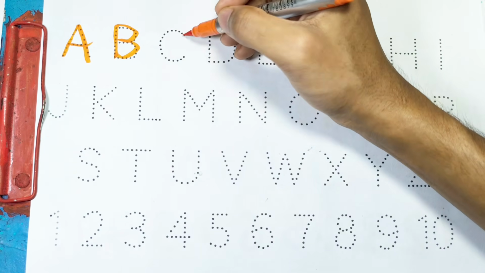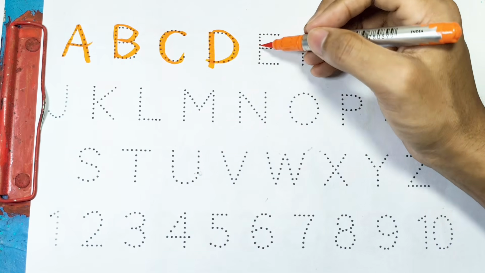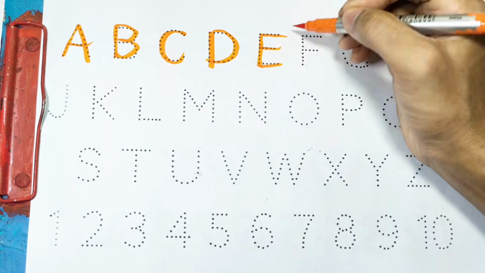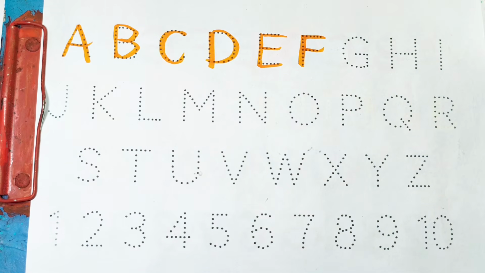The next one is B. C. C for cow, C for cat. D. D for dog, D for doll. E. E for egg, E for elephant. F. F for fish, F for fan.